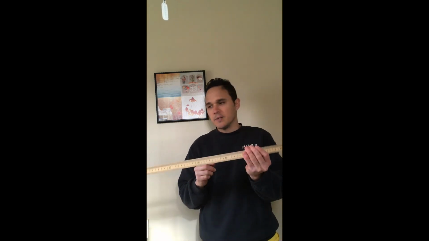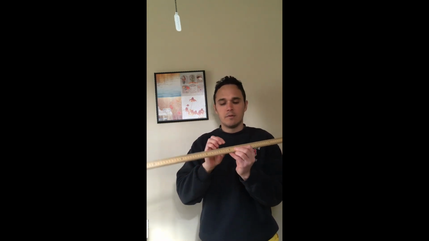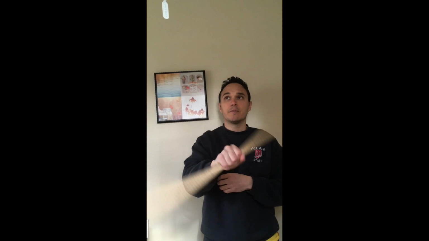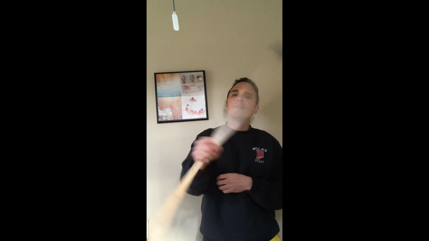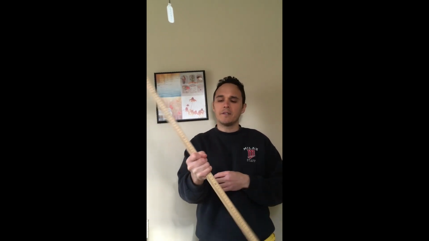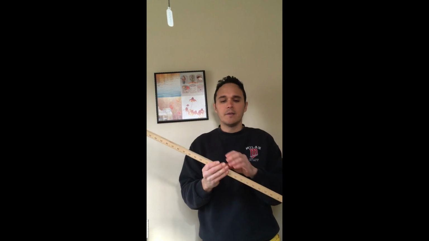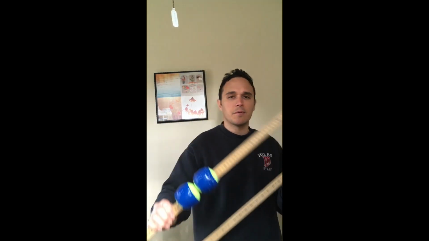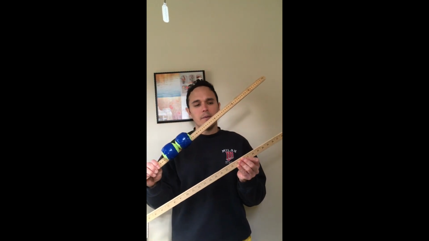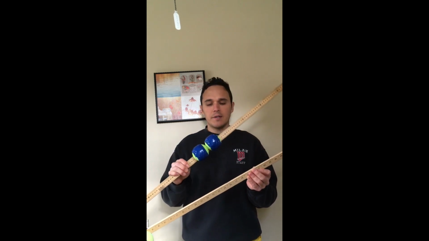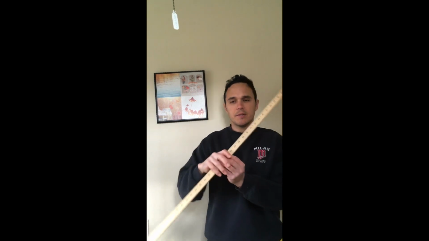Now let's go ahead and put a tennis ball at each end. Go ahead and hold it at 50. Axis of rotation still at 50. All right, still spins, but definitely tougher. Not as easy. And that was two objects with the exact same mass, but definitely way easier to spin this one, right, than it was this one right here.